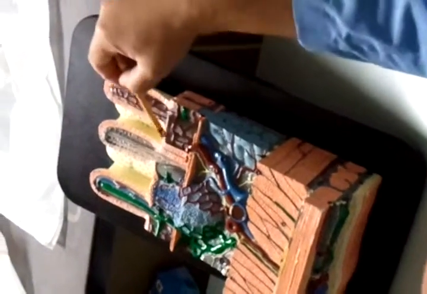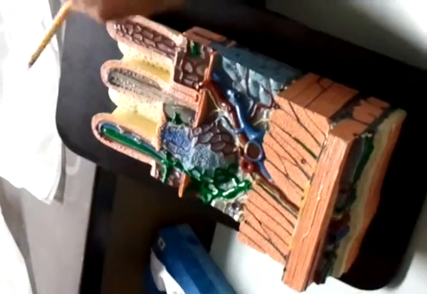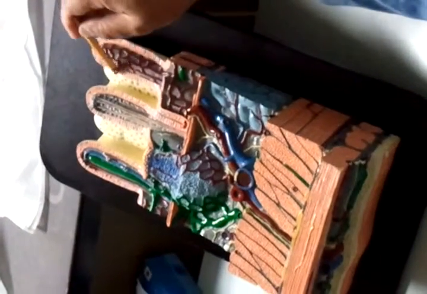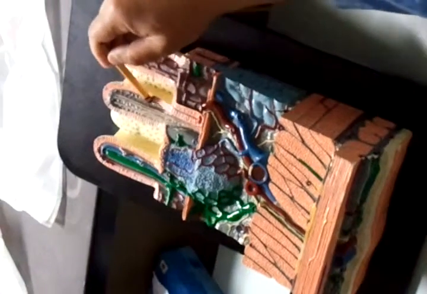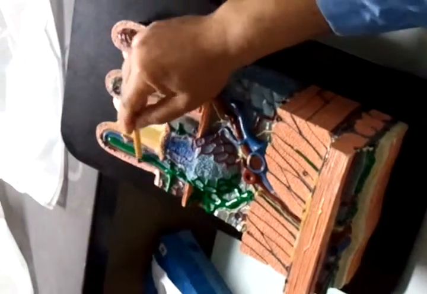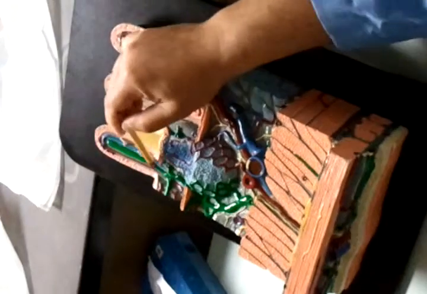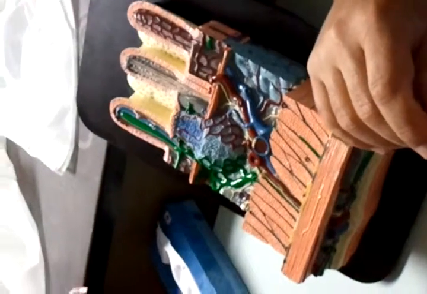Now, in the mucosa, we have the villi, and then we have 3 distinctive layers. First, we have the epithelium, which is simple columnar, with goblet cells. And then we have the filling, which is that gray part right here, that goes through each villus like this. All this gray stuff is lamina propria.